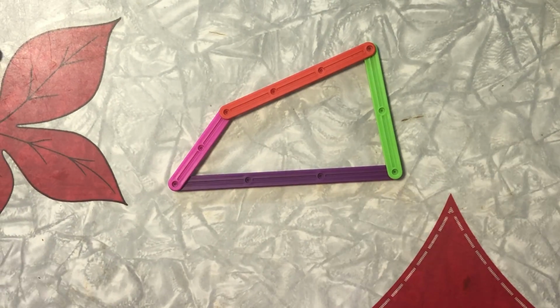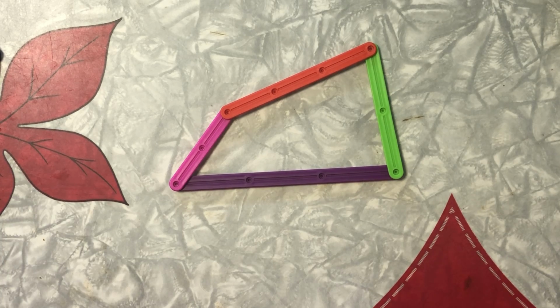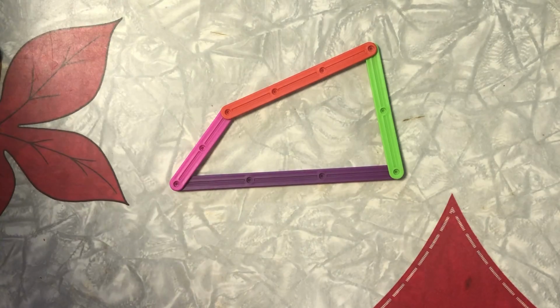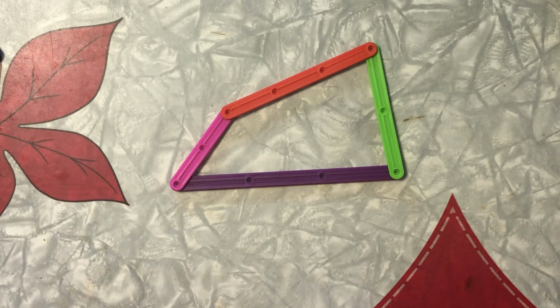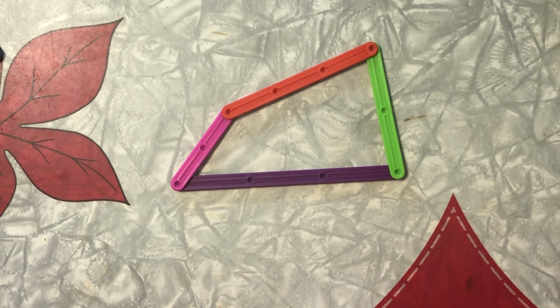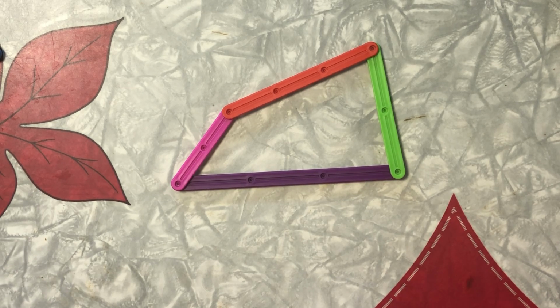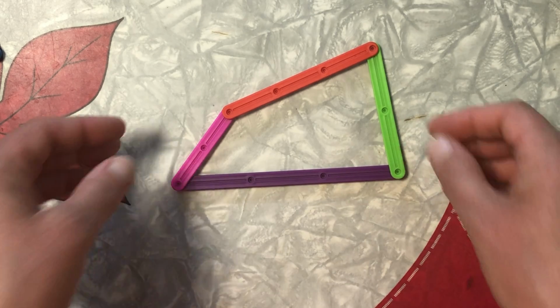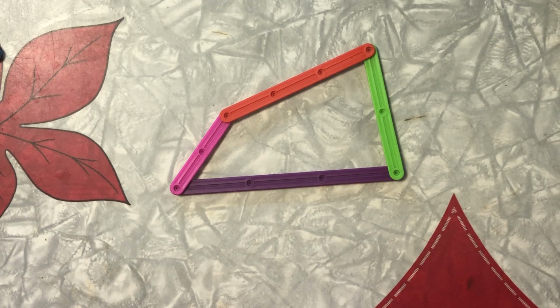Today, although I don't have it written down, our I can statement is that today we can construct, create, draw, and make quadrilaterals, which are four-sided shapes, given specific criteria. So today we're going to be giving different criteria about side lengths and angles and parallel sides and things like that, and we're going to be using those clues to help us figure out what type of quadrilateral we're going to be drawing. So I thought I would start by showing you these really super cool tools that I have.